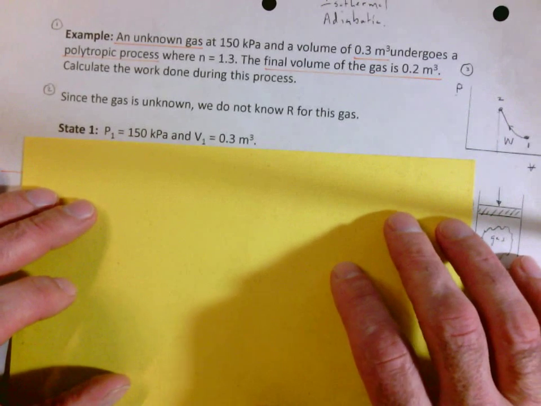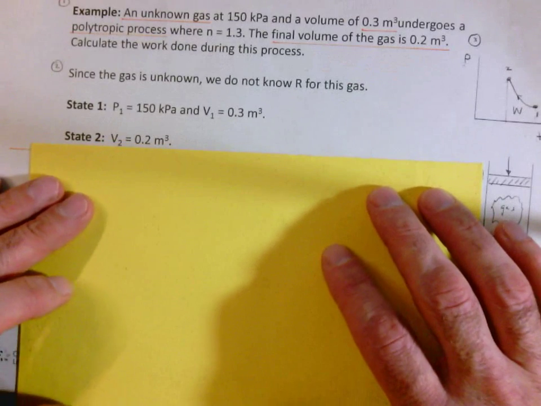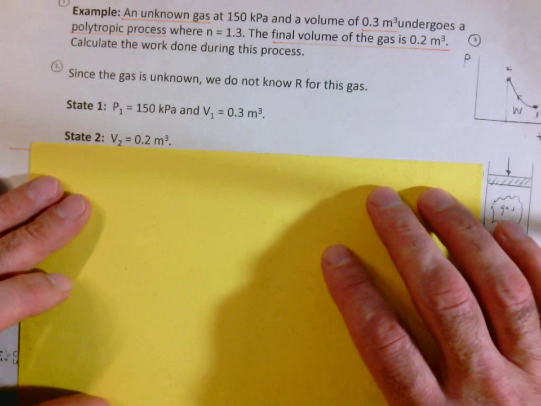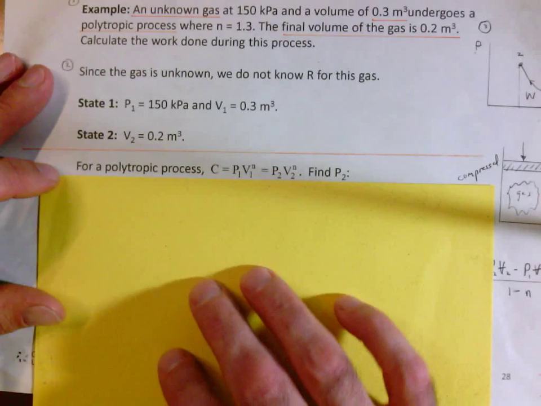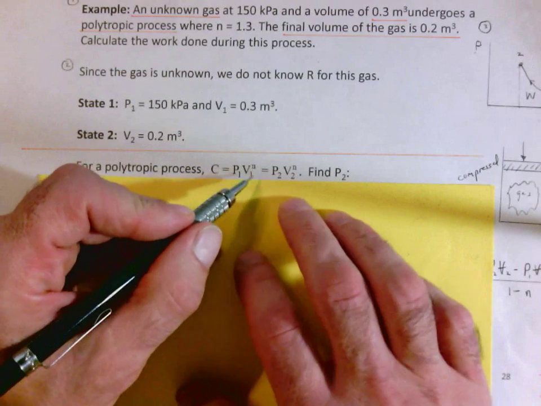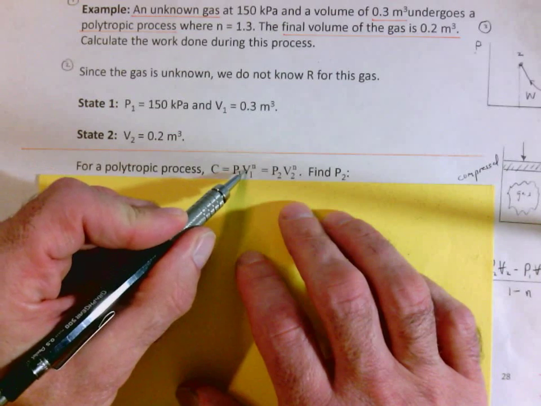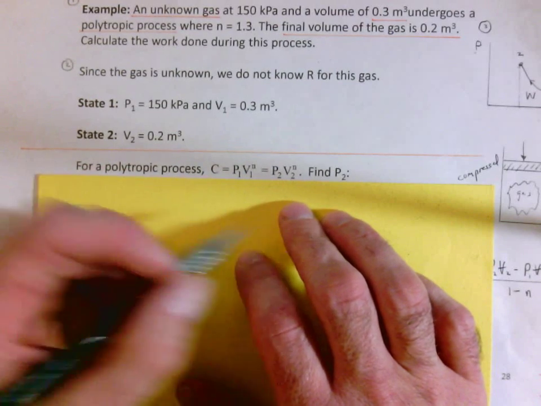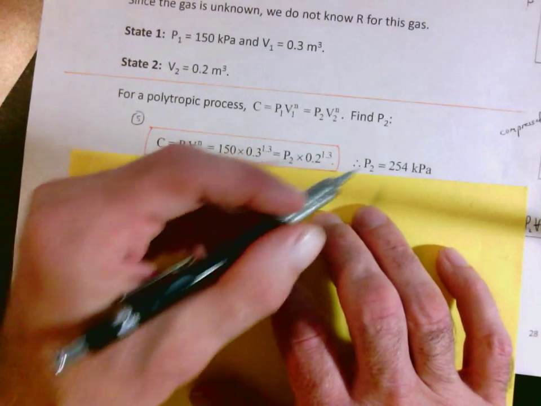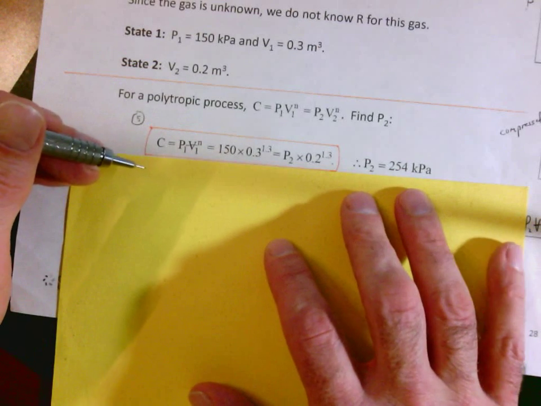State 1, like we said, is given. State 2 is only partially given. How are we going to calculate the unknown pressure? Well, we're going to use the definition of polytropic processes. For a polytropic process, a constant is equal to P1 V1 raised to the n, which is also equal to P2 V2 raised to the n. Since we know P1 and V1, as well as V2, we can solve for the unknown P2. Here it is. And that's the pressure.